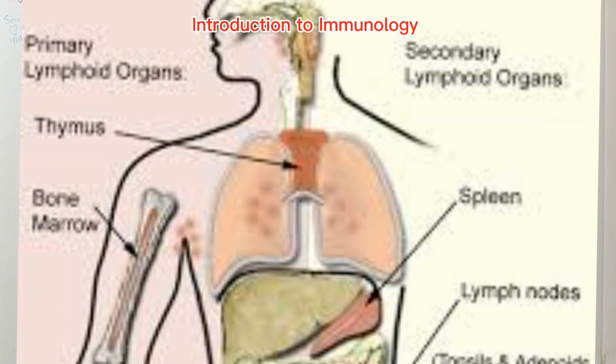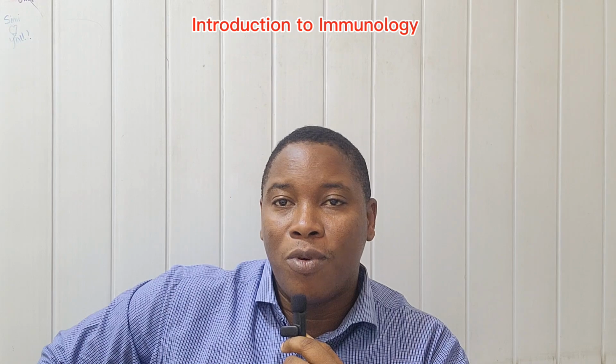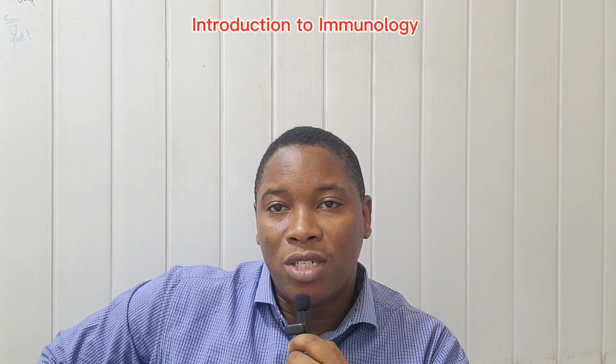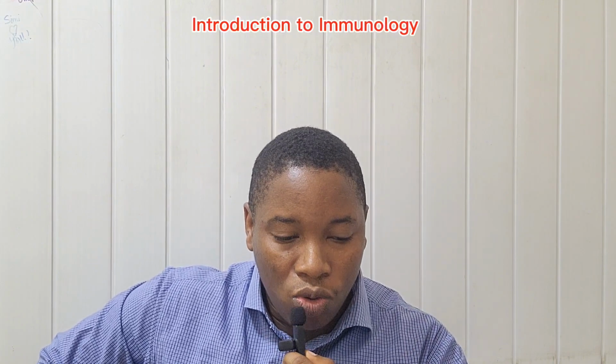And then when you say the secondary lymphoid tissues or organs, you talk about all the other organs, the tonsils, the liver, the spleen, every other place where we have the production or maturation of white blood cells. These are the secondary lymphoid tissues and organs. This is quite important for us to know.